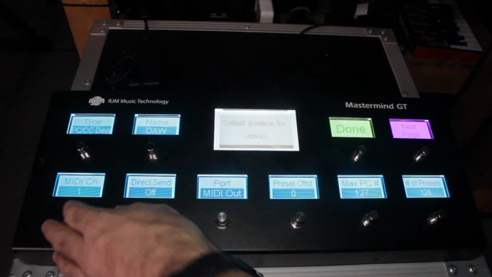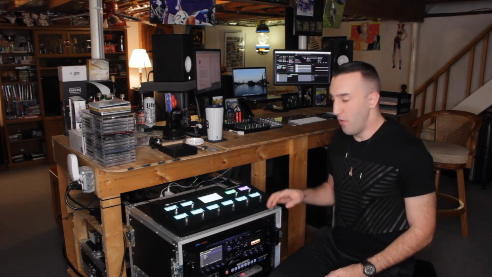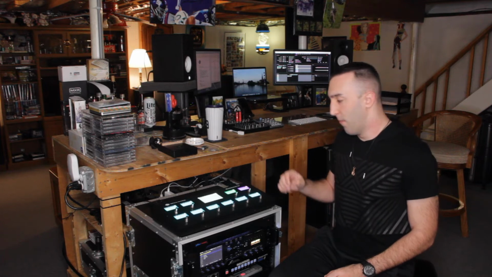Next up, let's establish a MIDI channel. Now you may use the number of your choice, but for here I'm going to set it to MIDI channel 5, because I know that for every device in my rig, I don't use number 5, so that channel is left open for communication between the GT and the DAW.